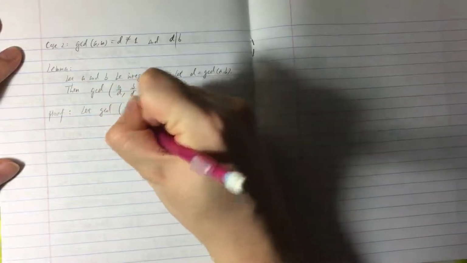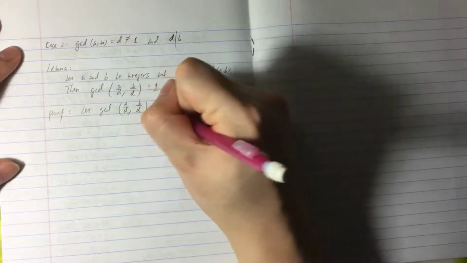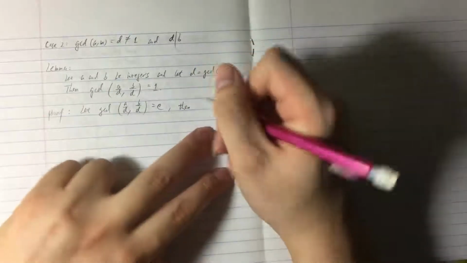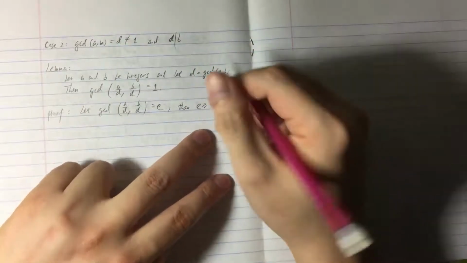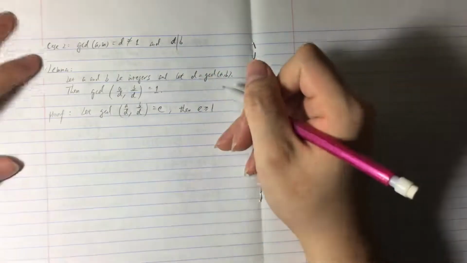So, let the GCD of A over D and B over D be E. I try to show E is 1. Then E must be greater than or equal to 1. The greatest common divisor must be greater than or equal to 1.